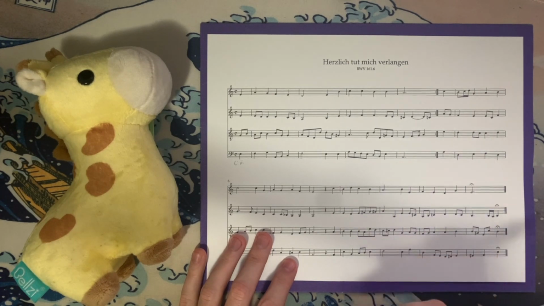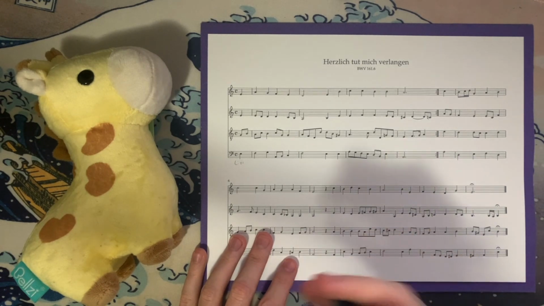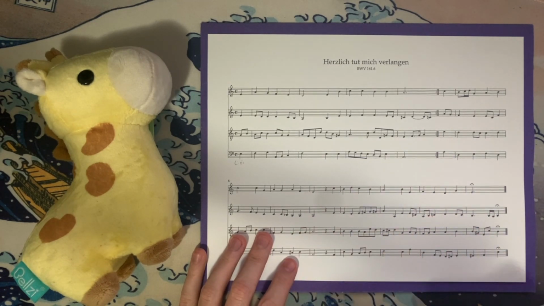So that's the argument that I'm making. This chorale definitely has some modal overtones going on. It definitely has a modal sound to it, even though you can analyze it in a harmonically functional fashion.